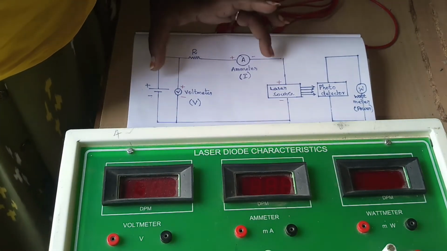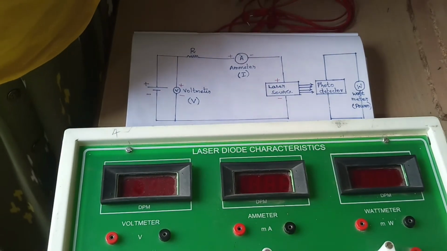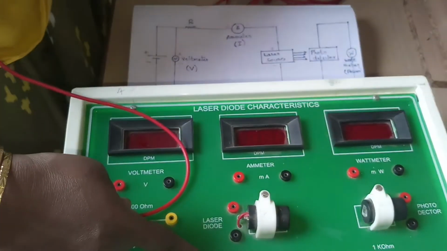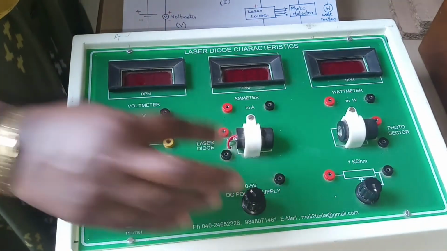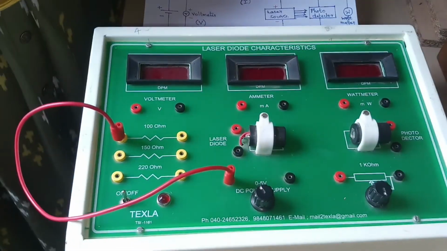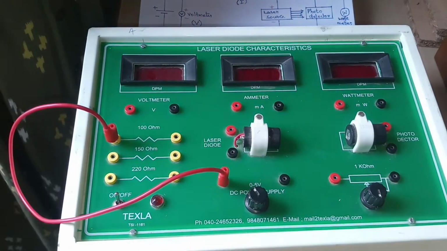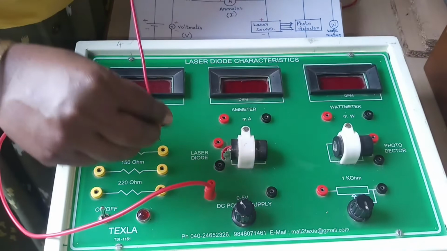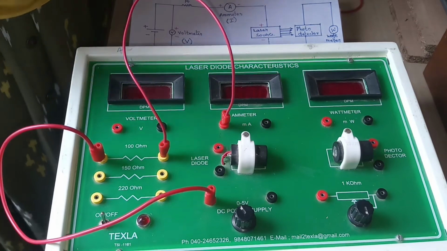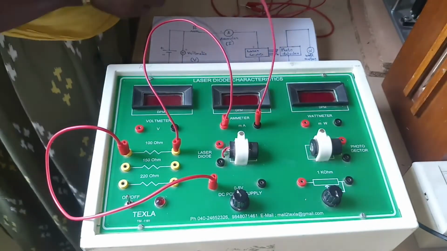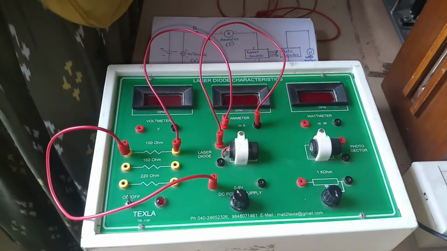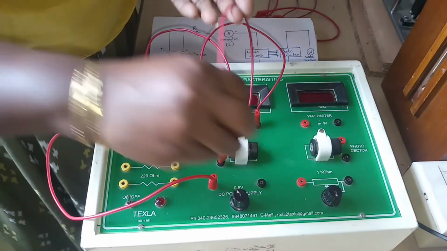So let us give the connection as per this circuit diagram. Take the patch card. First I am going to start from the positive terminal of the battery, which goes to the resistor. For the resistor there is no polarity, anywhere you can give the connection. The other end of this resistor goes to the ammeter, ammeter positive, and then the ammeter goes to laser positive. Positive to positive, and then laser negative goes to power supply negative.